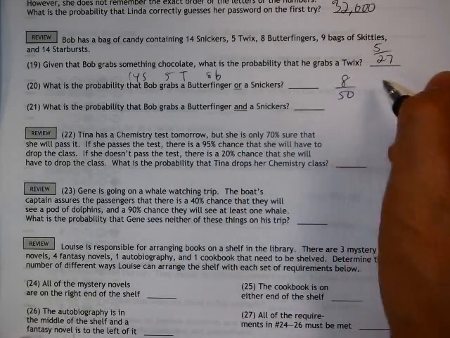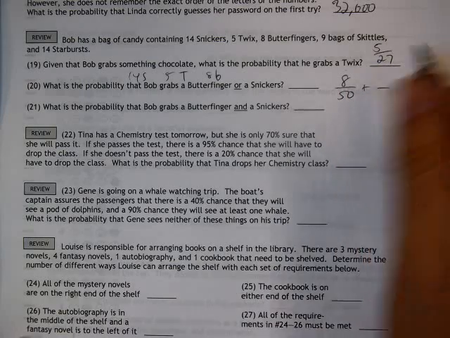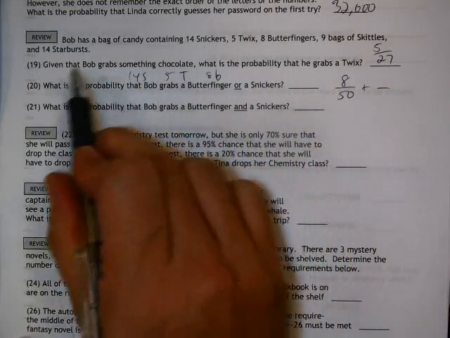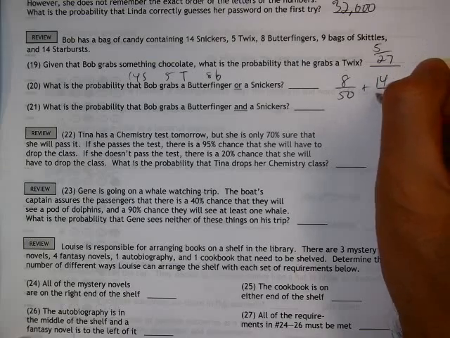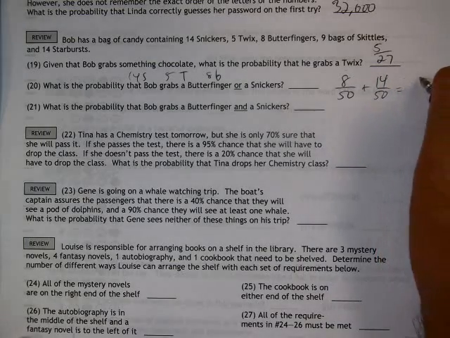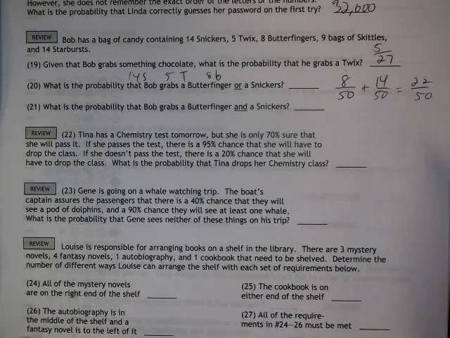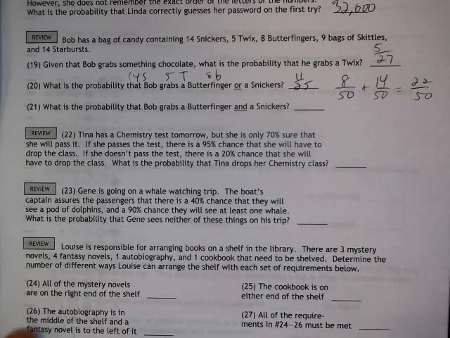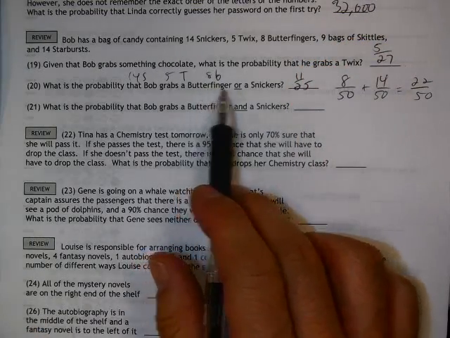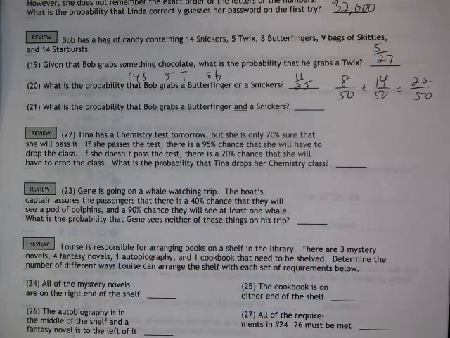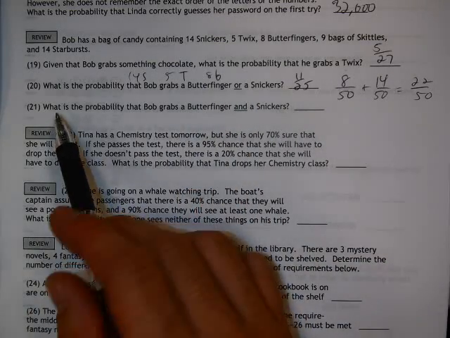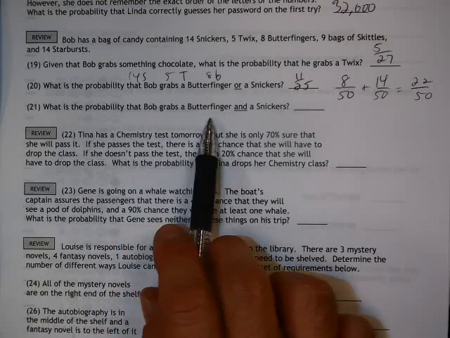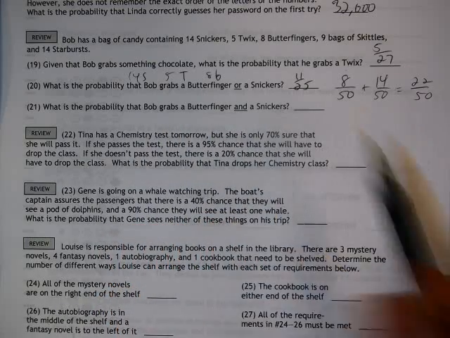There are 8 Butterfinger plus, how many Snickers? Well, 14 Snickers, which gives us 22 out of the 50 total, which reduces to 11/25. So our probability of getting one or the other is 11 over 25. Now look at 21. What is the probability that Bob grabs a Butterfinger and a Snickers?